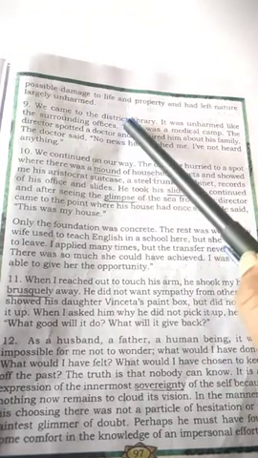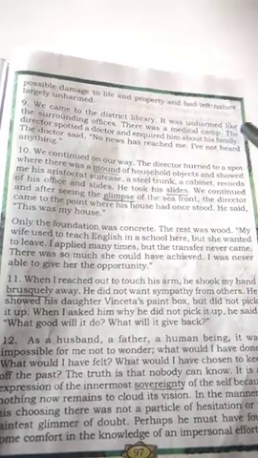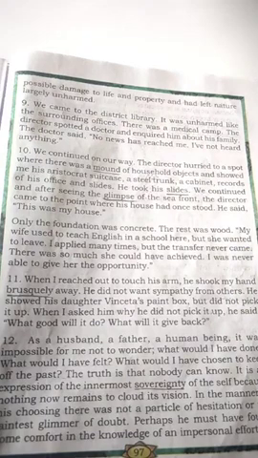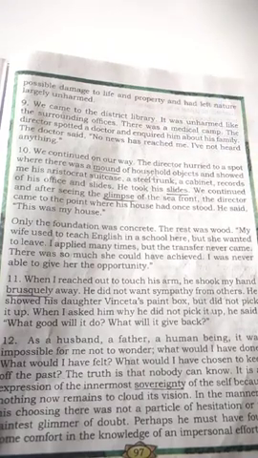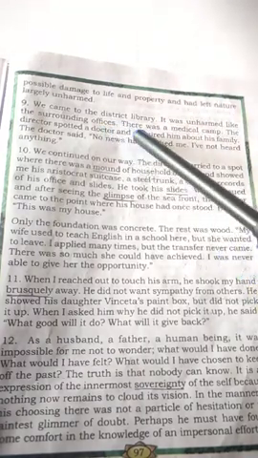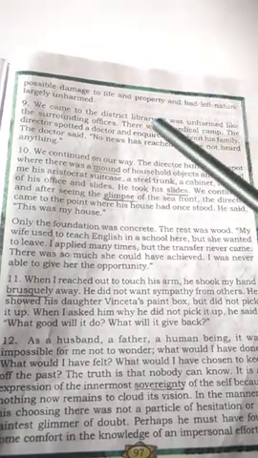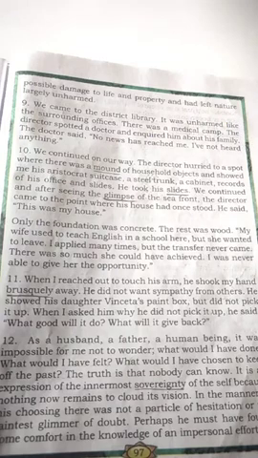We came to the district library. It was unharmed like the surrounding offices. So then after that they went to the district library and it was also not harmed. There was a medical camp. The director spotted a doctor and enquired him about his family. So there was a medical camp.